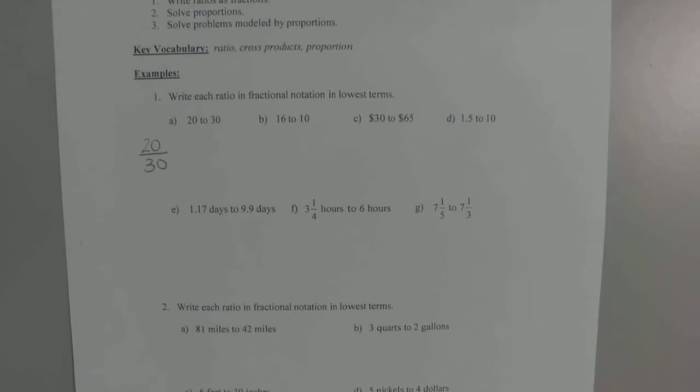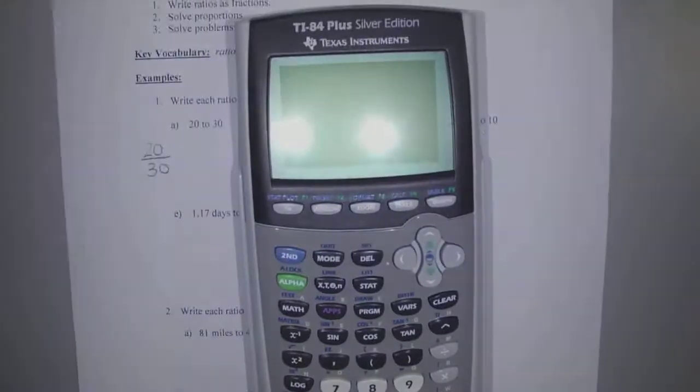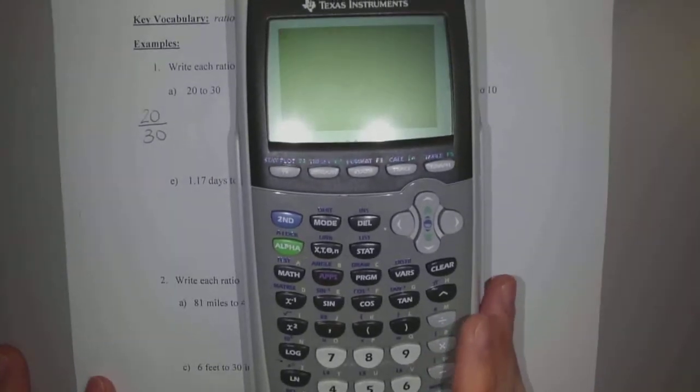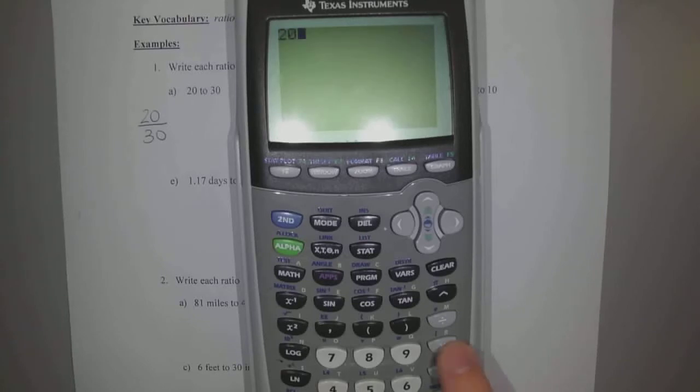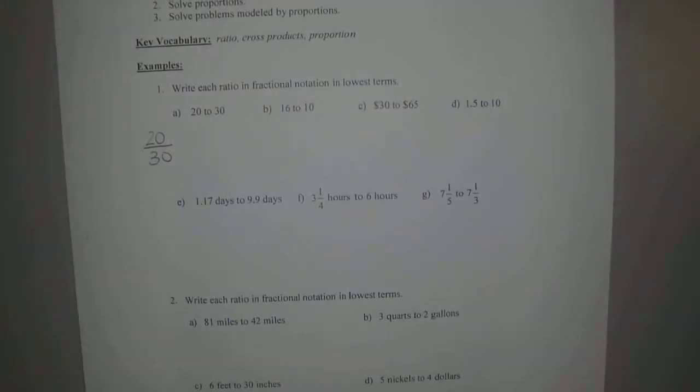If you have a graphing calculator, or even I think a scientific one might work, I'm going to show you how we do this on our graphing calculator. It's one of my favorite buttons. You know you're a math teacher when you have a favorite button on your calculator. Go ahead and type 20 divided by 30. Then hit the math button right here, the third one from the top. Fractions is the very first thing highlighted. If you hit enter twice, it takes any fraction and reduces it to 2/3.